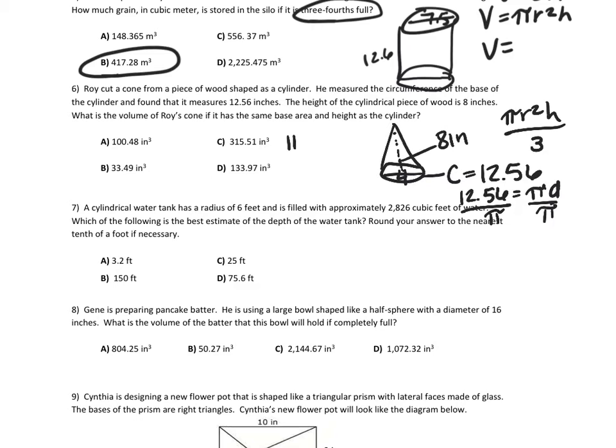So if I say pi r squared h divided by 3, I'm doing pi times 2 squared, which is 4, times the height, which is 8, divided by 3. I got 33.51, so that's going to be closest to this answer choice right there.